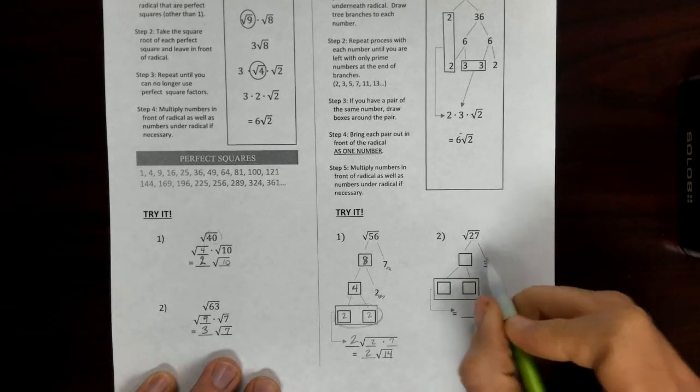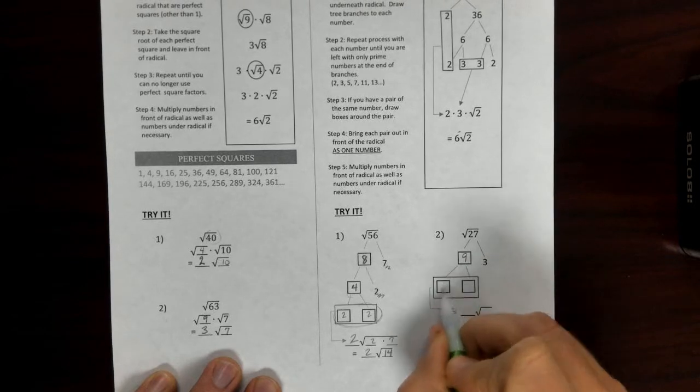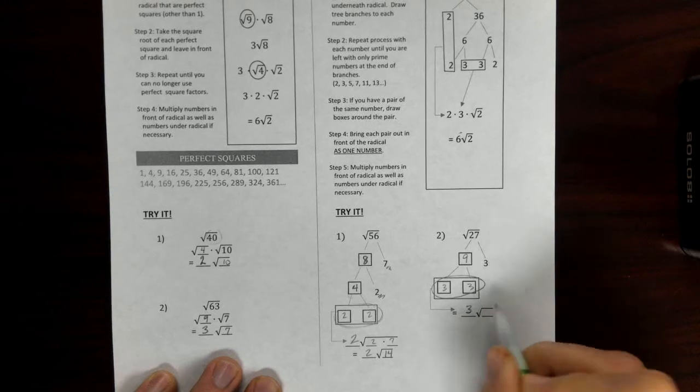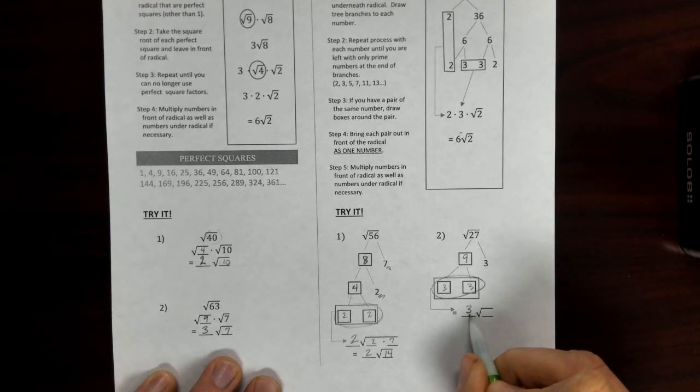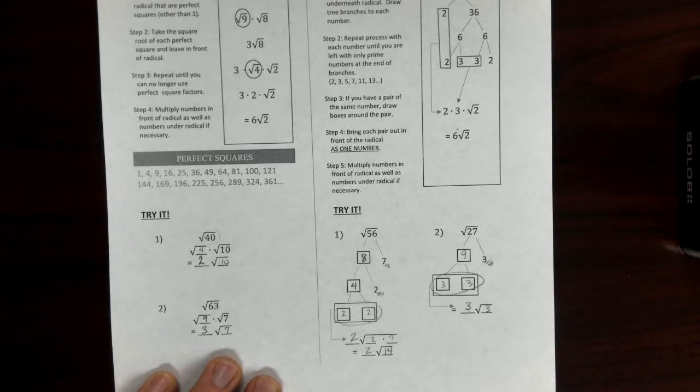Same thing for 27. 27 breaks down into 9 and 3. I'm using 9. 9 breaks down into 3 and 3. So again, once you have a pair, it comes outside the radical and becomes one number outside. Underneath, we've still got that Lone Ranger right there. Alright, so let's look at some examples on the back.